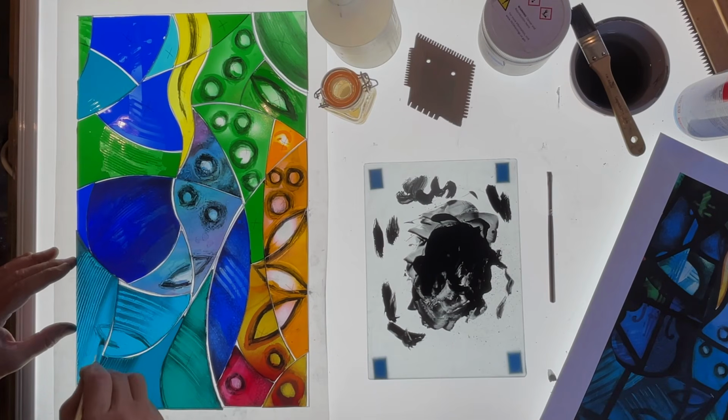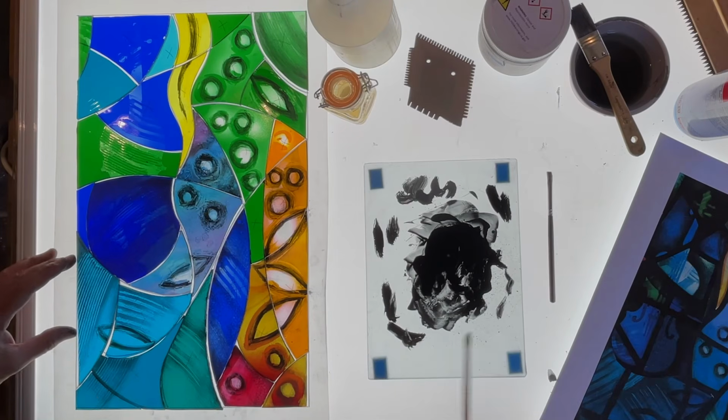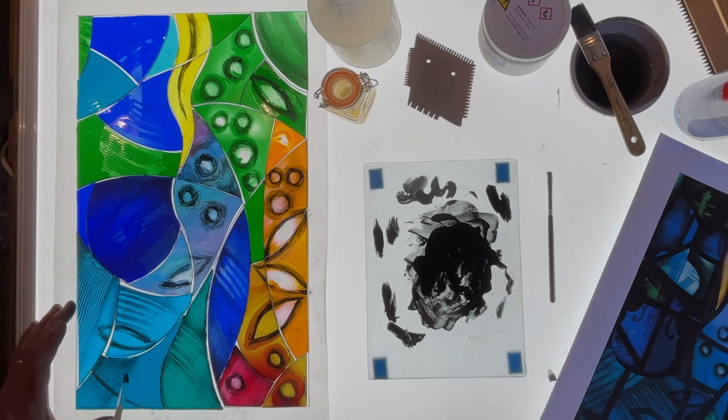So I'm using some combing effects. You can see those horizontal lines are created with combing effects across the surface of the glass. And again, I'll leave links to another tutorial video which explains the combing technique in more detail for you if you want to have a look at that video after watching this one.